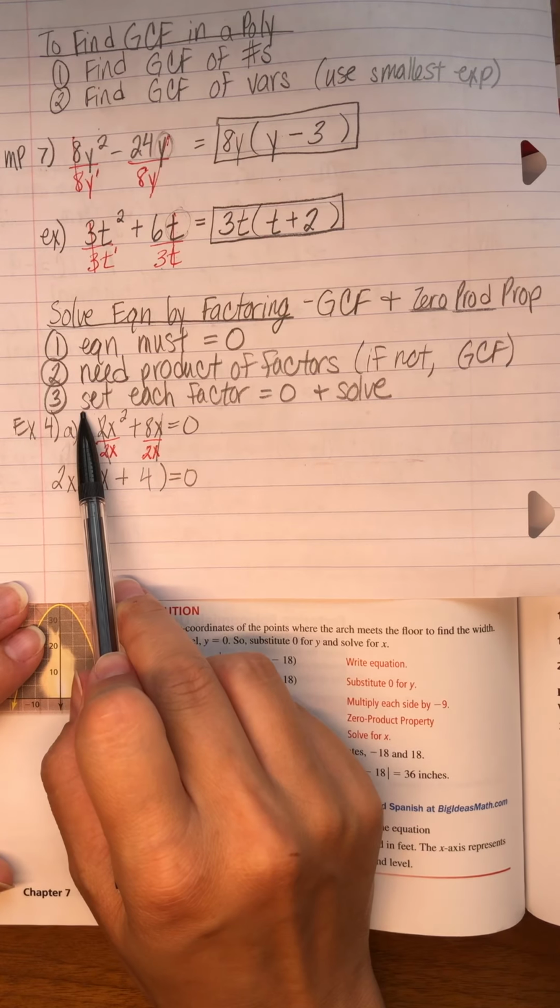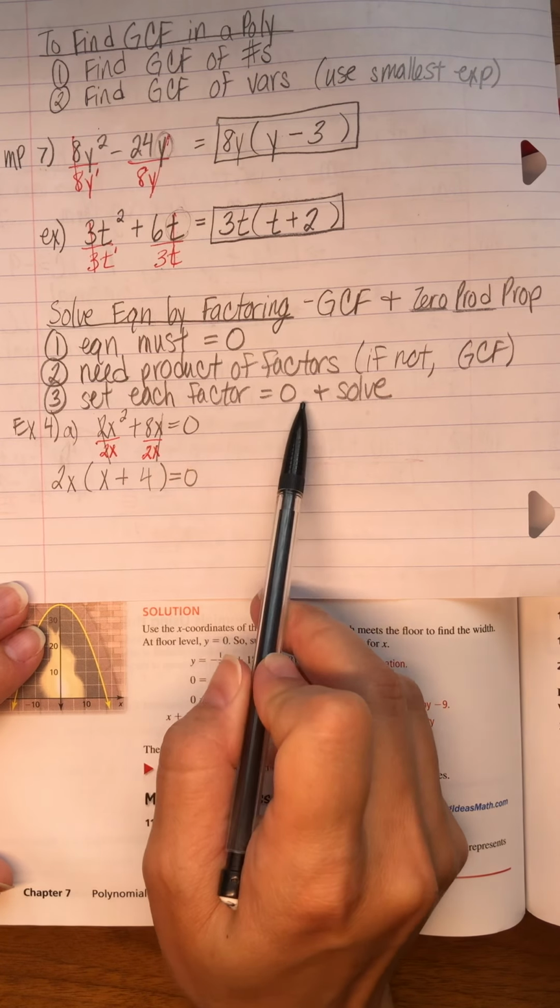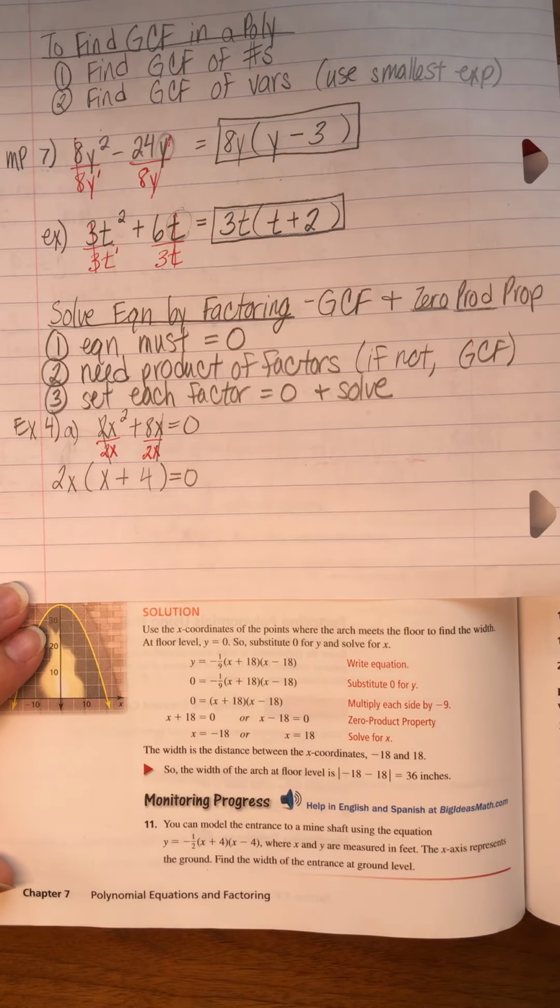So now let's do the third step. I'm going to set each factor equal to 0 and solve. So my first factor is 2x. Let's say 2x equals 0. Or our second factor is x plus 4. So x plus 4 equals 0. We're going to solve each equation.